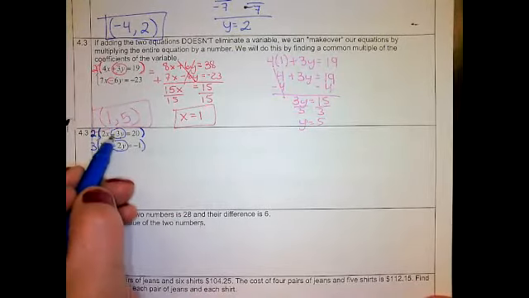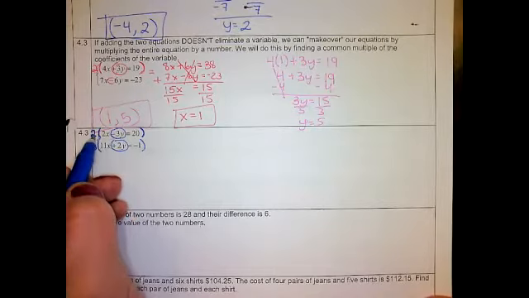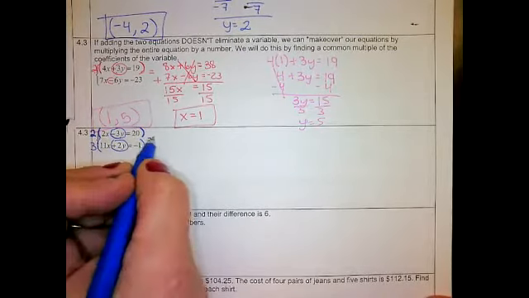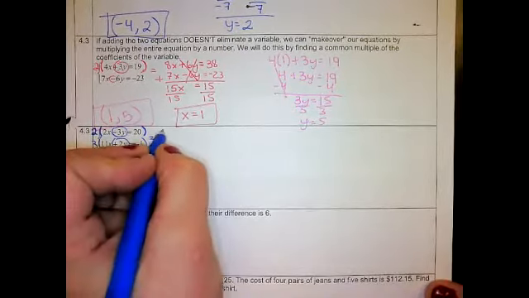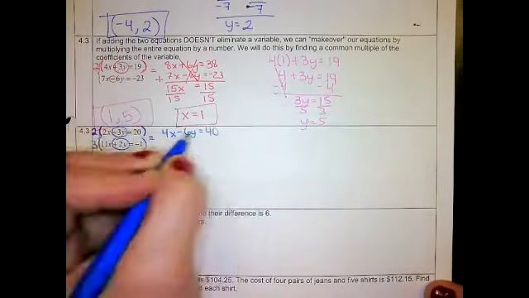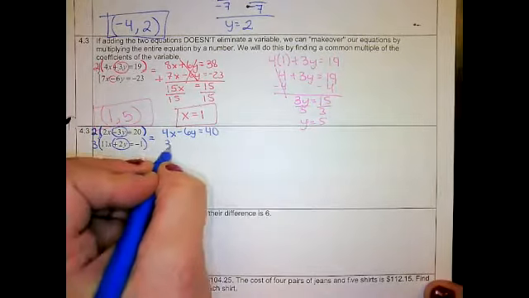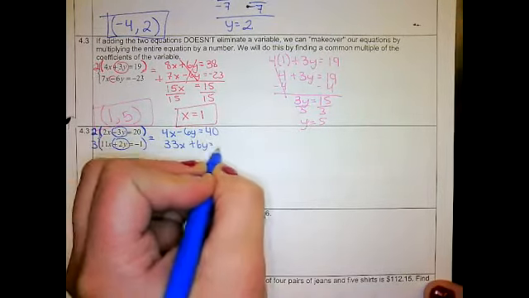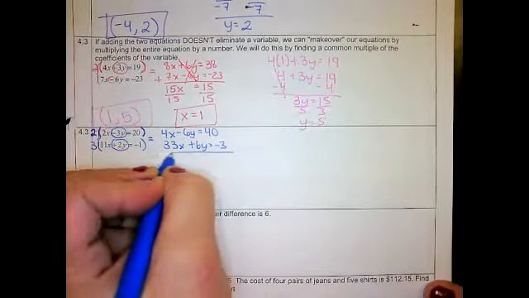And I need to check my sign. So this would be a negative 6. And this is going to be a positive 6. So I don't need to change either of the signs there. So now I'm going to multiply these out and rewrite them. So that's going to be 4x minus 6y equals 40. 3 times 11 is 33x plus 6y equals negative 3.